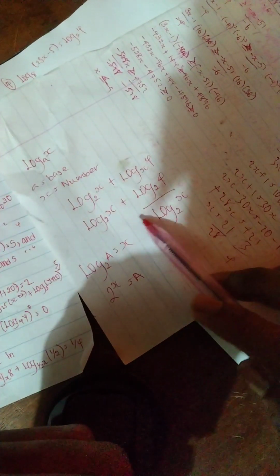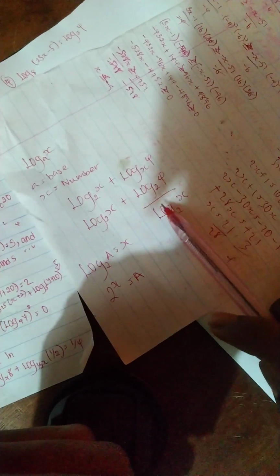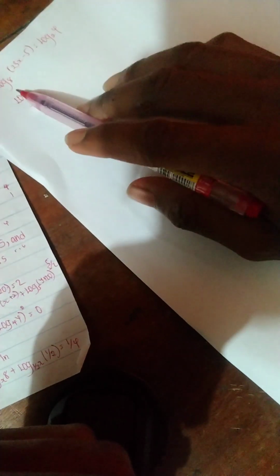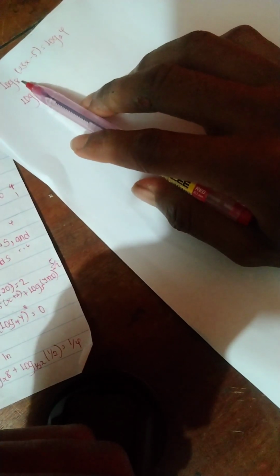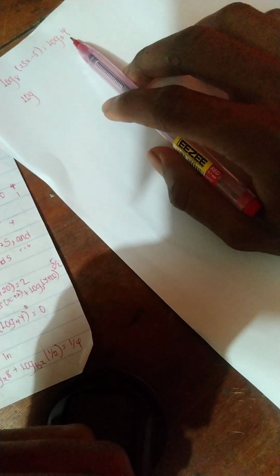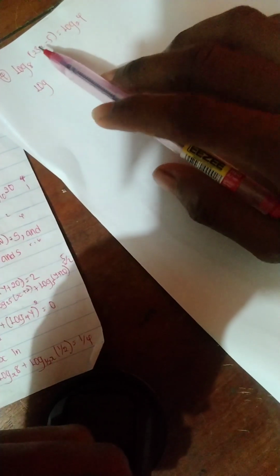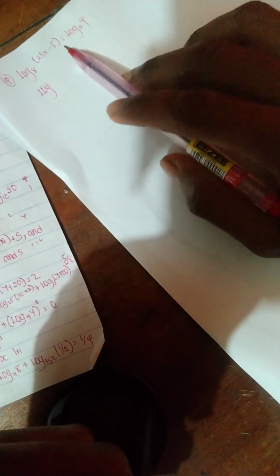So I can use the change of base method. I explained how to apply the change of base method in solving logarithmic equations in the first video. We have log base 8 and log base 2, so we want to make the base the same.